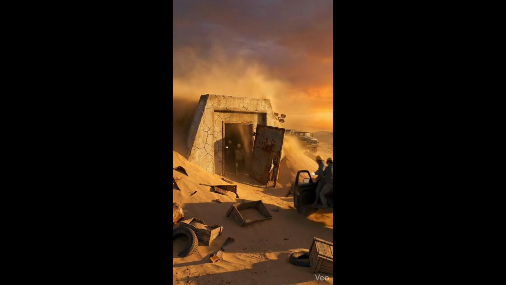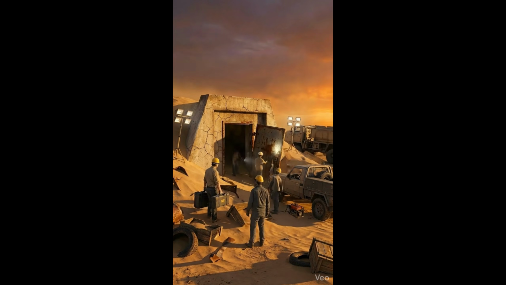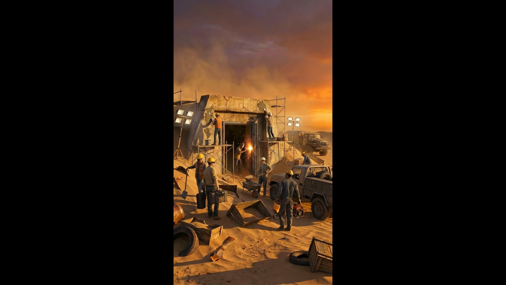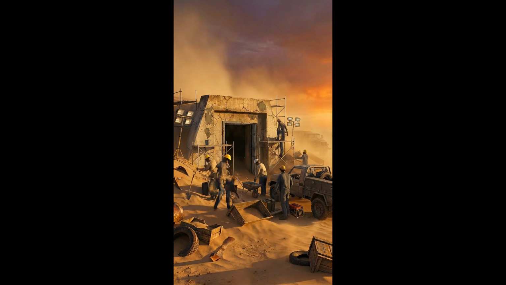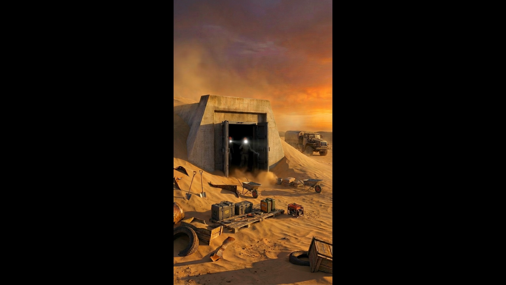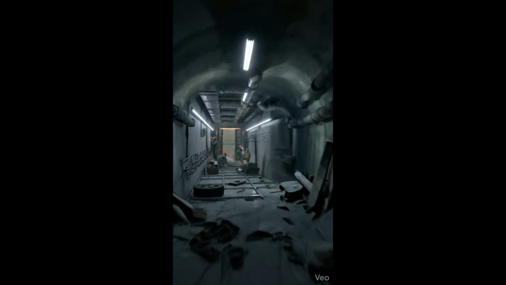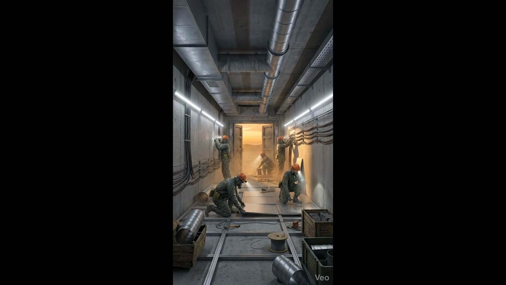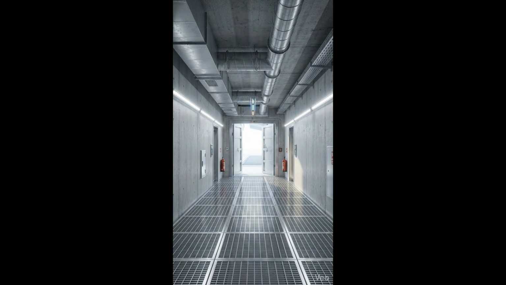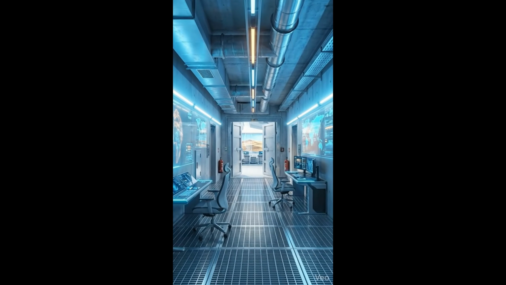Buried beneath endless desert sands, this bunker was left to decay. Sand swallowed its walls. Rust destroyed its steel, but not for long. A team arrives to uncover the past. Sand is cleared. Steel is rebuilt. Concrete is reinforced. Slowly, the forgotten structure returns. And beneath the surface, a powerful underground command center emerges. From abandoned ruin to a fortress beneath the desert.